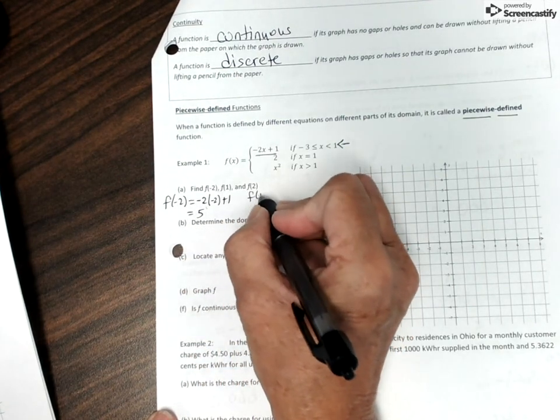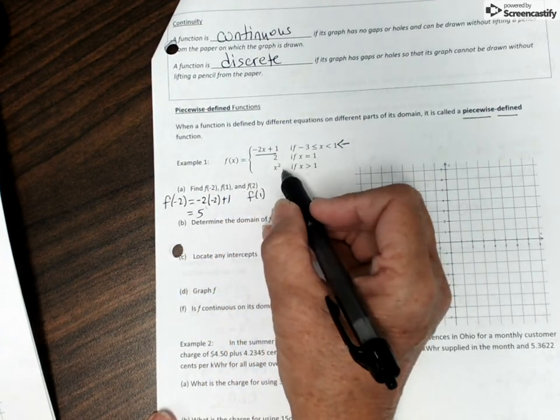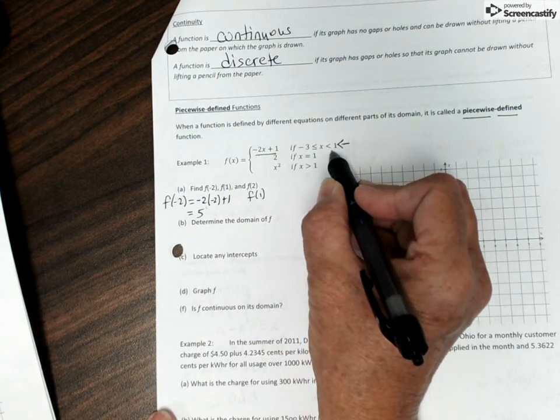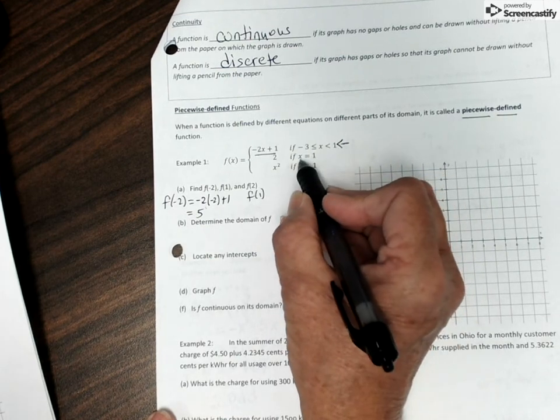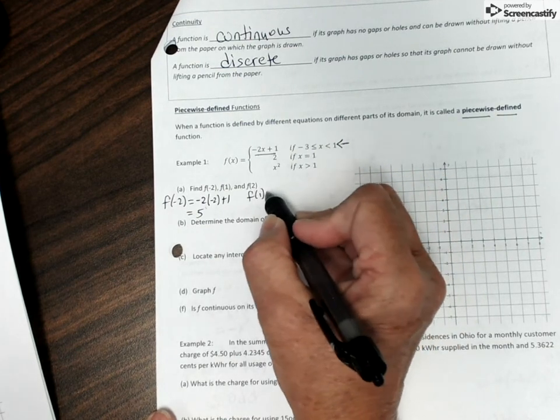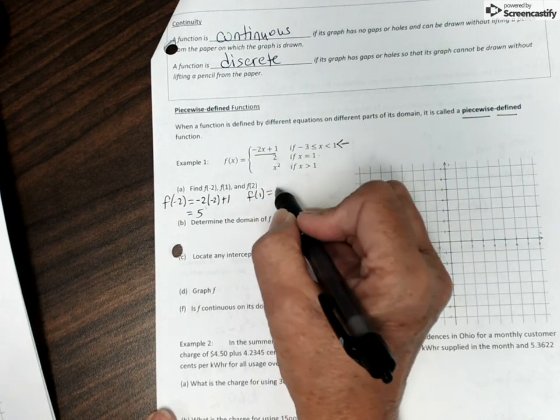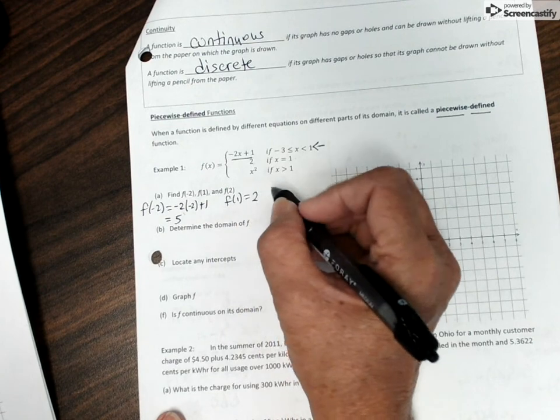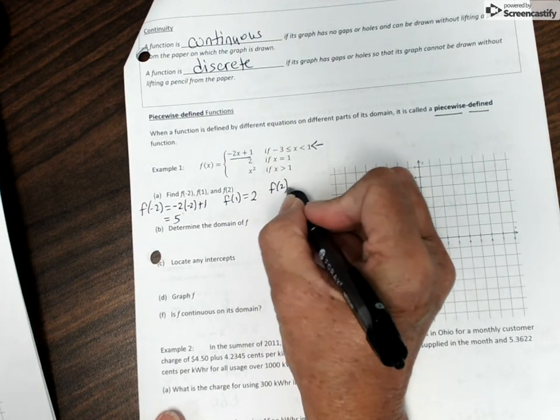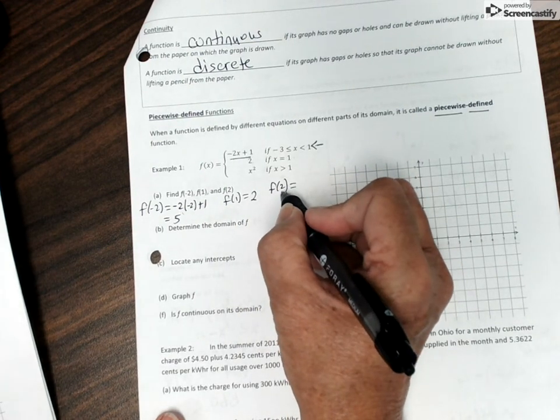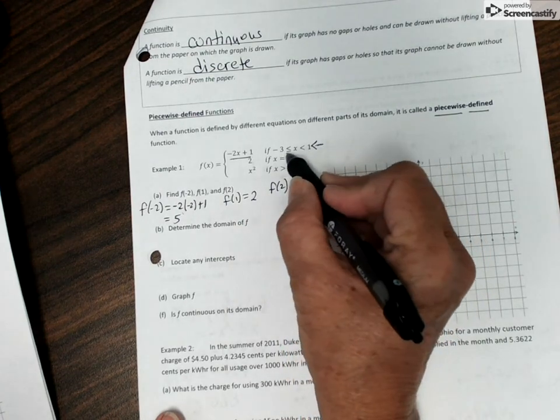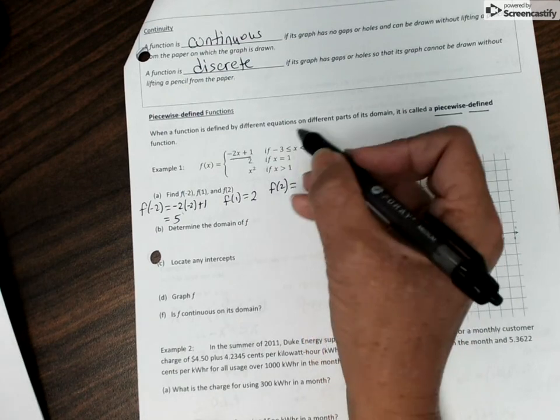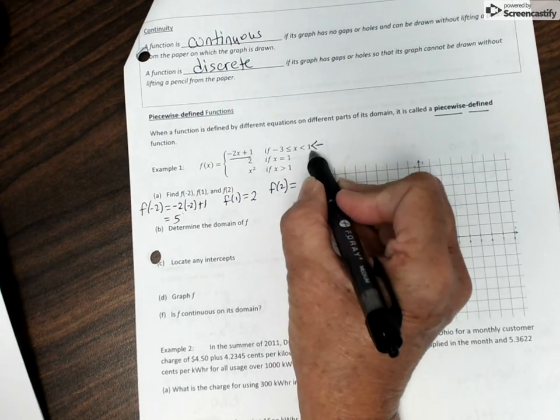F of 1, that means I'm plugging the value of 1 in for x, does not fall in the first definition because the x is not in that interval. When x equals 1, that's bingo. So when x equals 1, my function is simply just the number 2. Doesn't take work. Okay, and the final one, when I plug 2 into my function f. So again, we look to see where the 2 falls in terms of the different domains that are listed. So it does not fall in this interval.